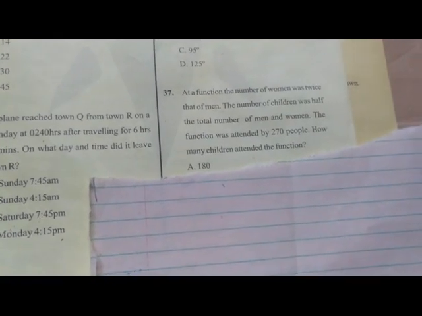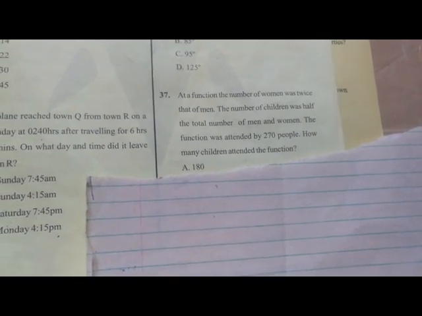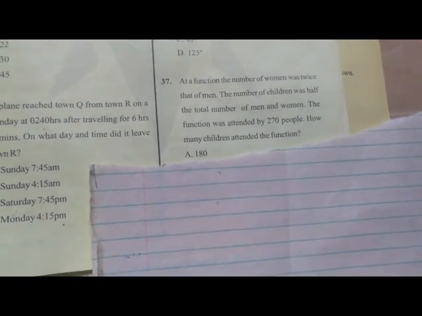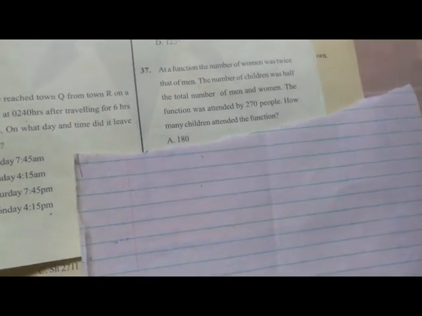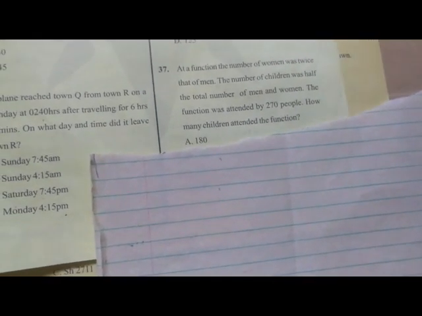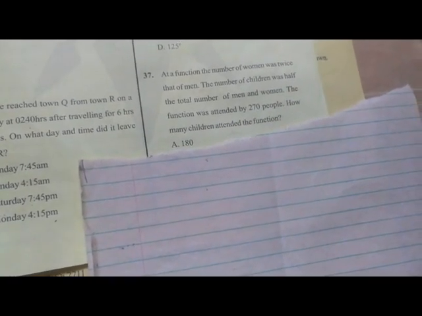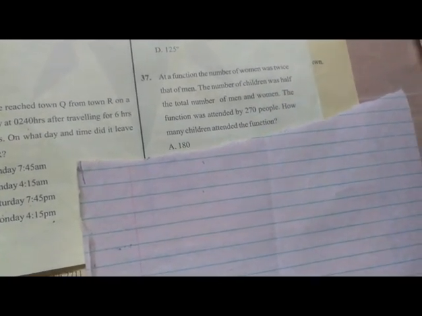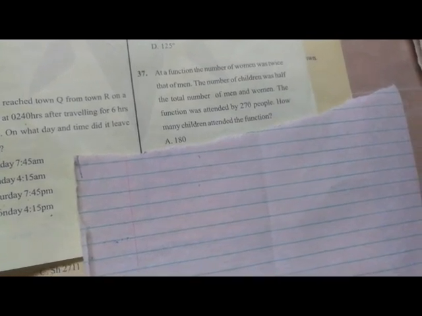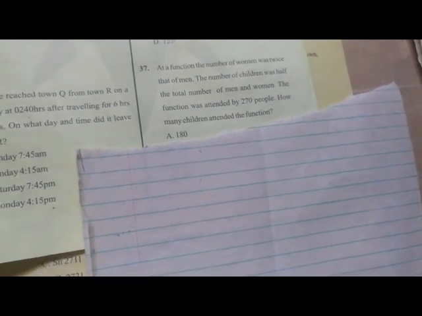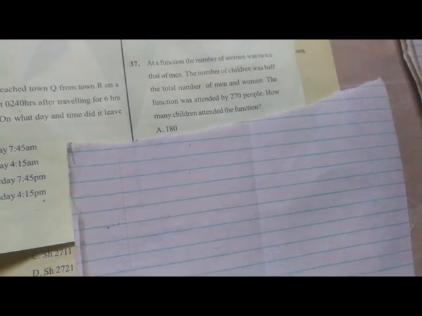At a function, the number of women was twice the number of men. The number of children was half the number of men and women. The function was attended by 270 people. How many children attended the function?